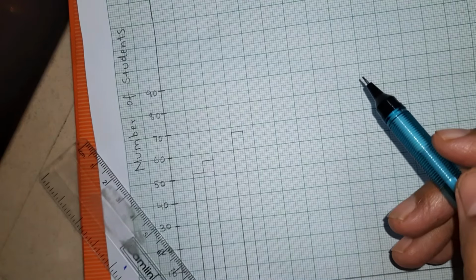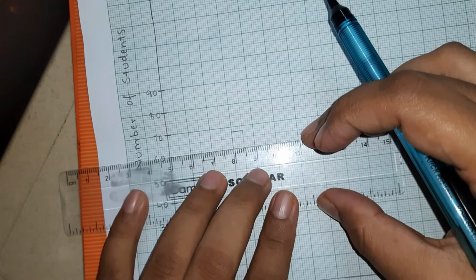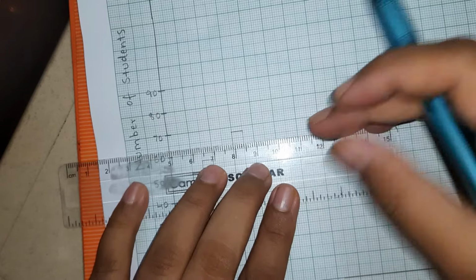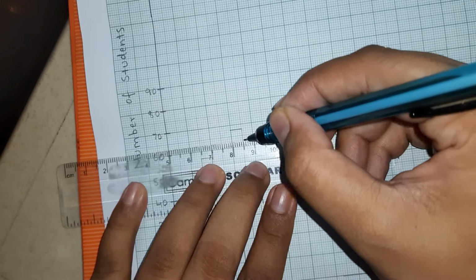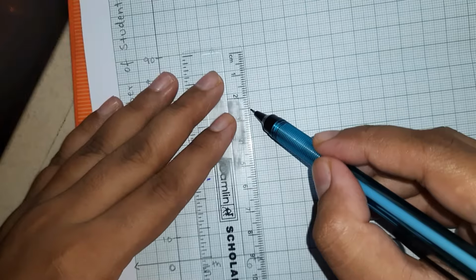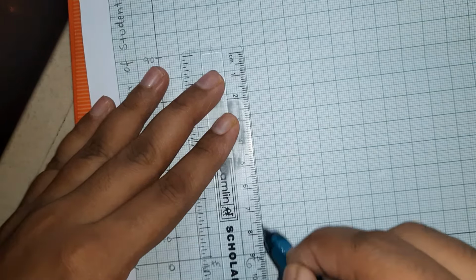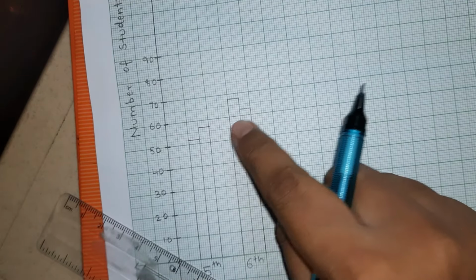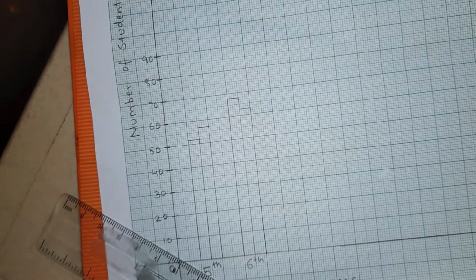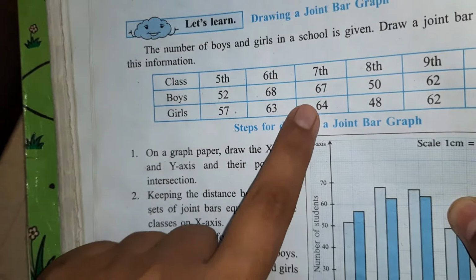Now girls are 63, so this is 60, 1 2 3, third small faint line after 60. This is 63. अब यहाँ पे तो लाइन ऑलरेडी बनी है, so just join this side to the x axis. So this is 6th standard, 68 boys, 63 girls. Now the 7th standard, 67 and 64.